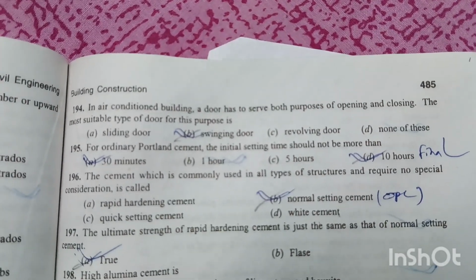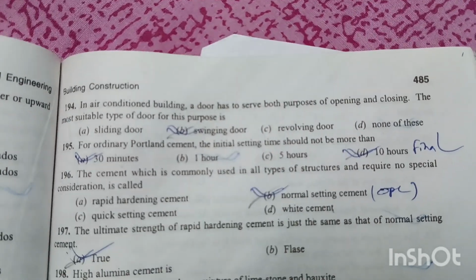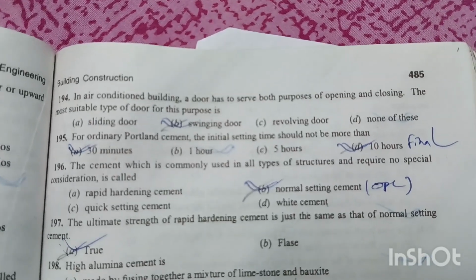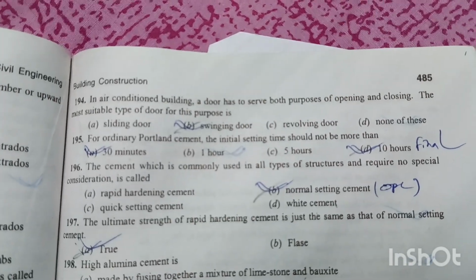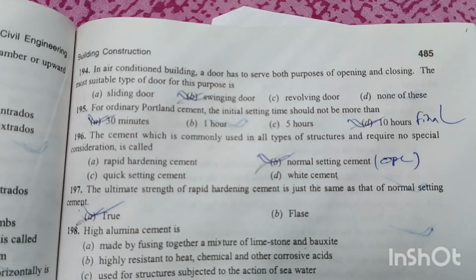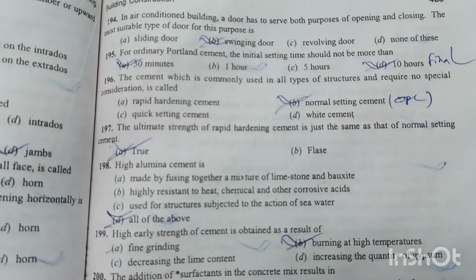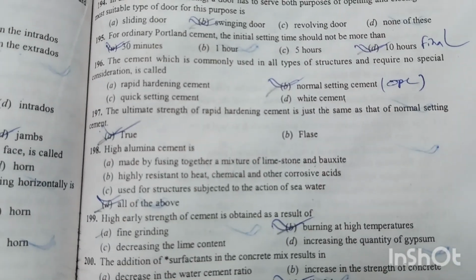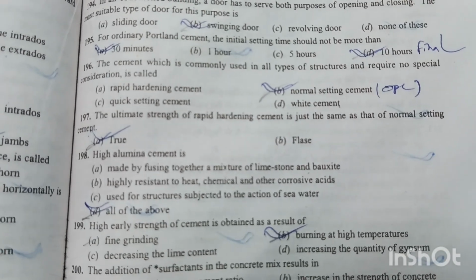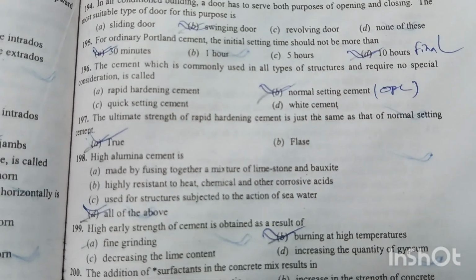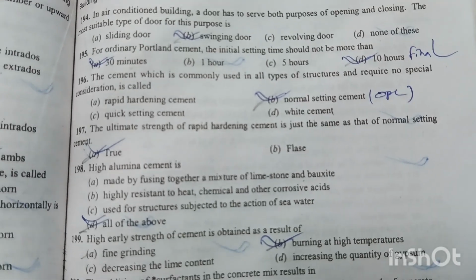Question number 195. For ordinary Portland cement, the initial setting time should not be more than 30 minutes. Option A is the right answer. Question number 196. The cement which is commonly used in all types of structure and requires no special consideration is called normal setting cement. Option B is the right answer. Question number 197. The ultimate strength of rapid hardening cement is just the same as that of normal setting cement. Option A is the right answer. True. Question number 198. High alumina cement is, option A, made by fusing together a mixture of limestone and bauxite. Right. Option B, highly resistant to heat, chemical and other corrosive acids. Right. Option C, used for structures subjected to action of seawater. Right. Option D is the right answer. All of the above.